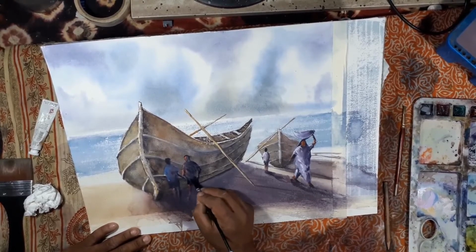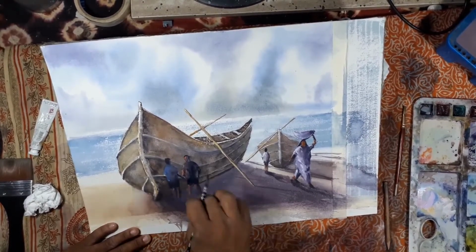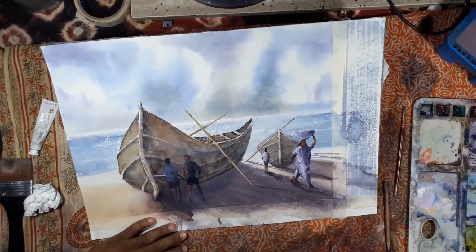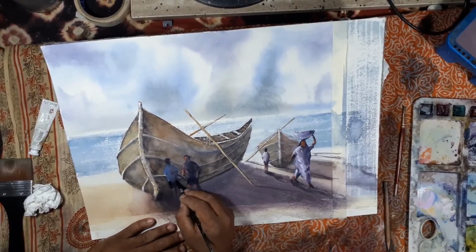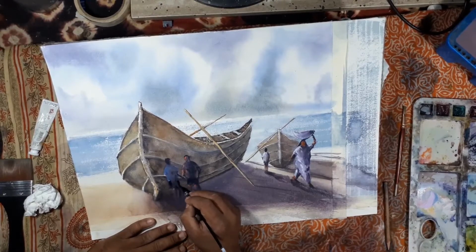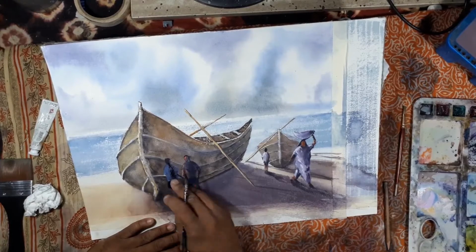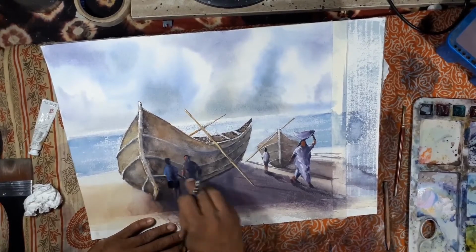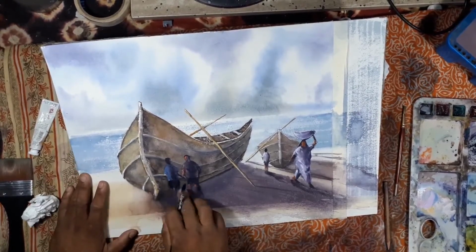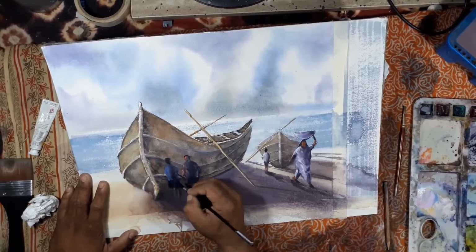On this particular image also we need a bit of detailing. So this person over here looks slightly not that proper, so I'm trying to give it a bit of volume.